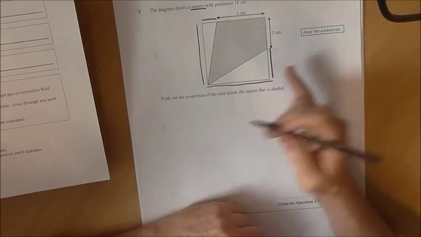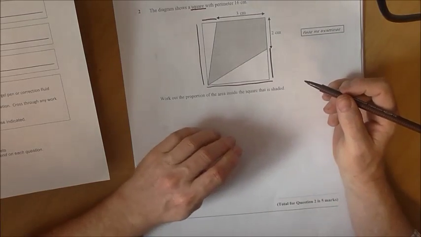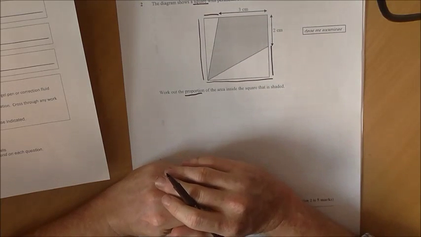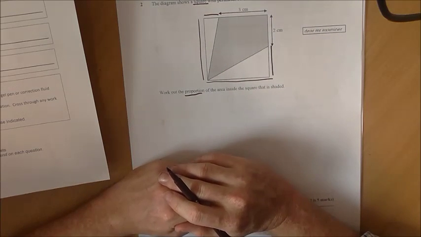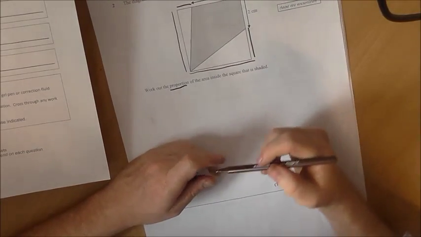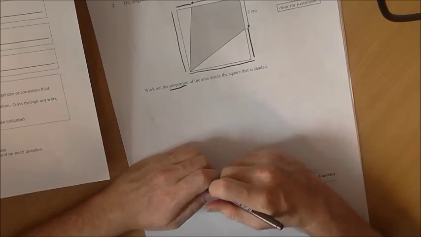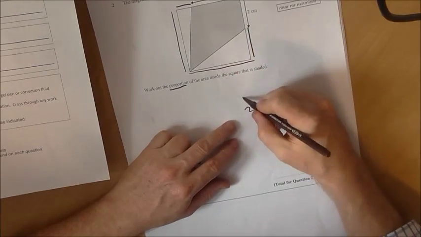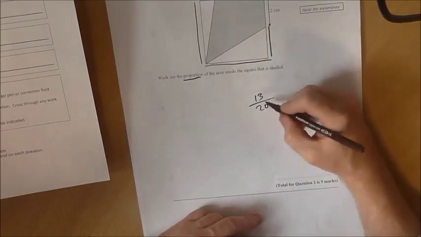Don't forget to make sure that you've worked out the answer to what they actually want. They want the proportion of the area that's shaded. So they don't actually want the shaded area, they want the proportion of the total that shaded area is. So if the total area is 20 and the shaded area is 13, they want a fraction.